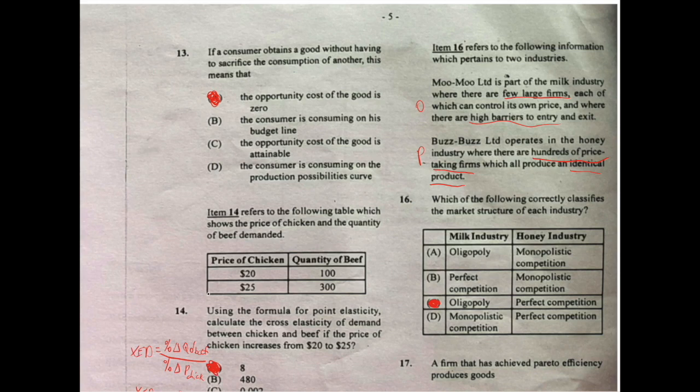So, for the milk industry, for Mumu, we see that Mumu is actually an oligopoly, and it's kind of given away from the fact that it says a few large firms. Oligopoly is the only market structure which has a few large firms who are interdependent, and they also are price setters because they tend to have what we call in economics sticky prices or price rigidity, and there are high barriers to entry, of course, because they need to maintain their dominance as the few large firms.